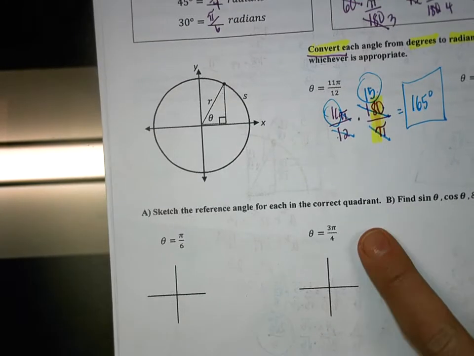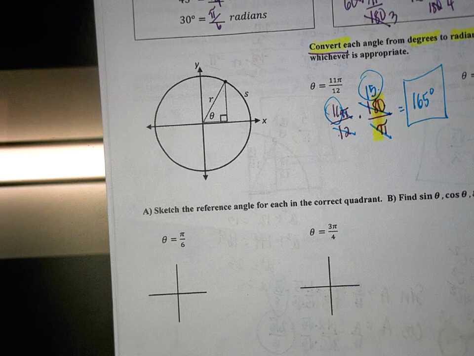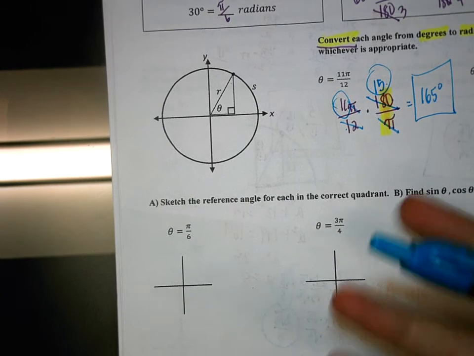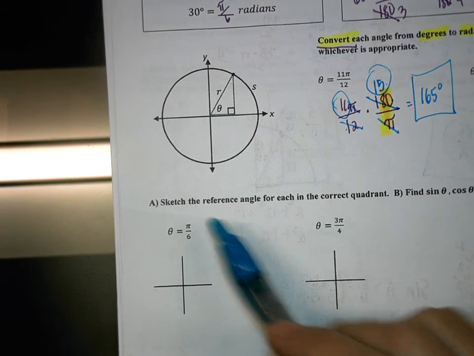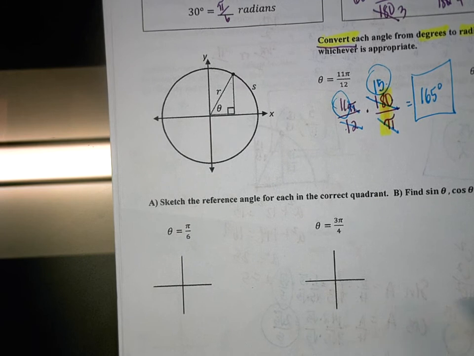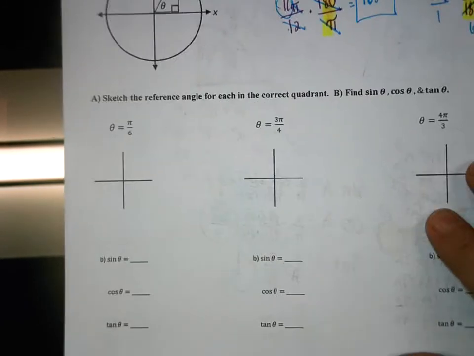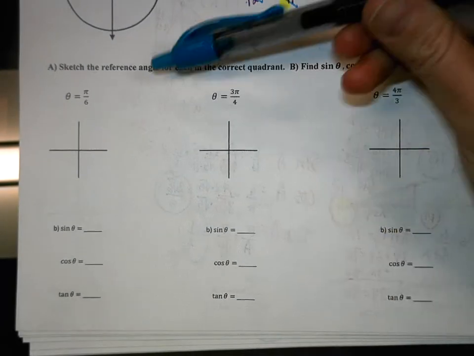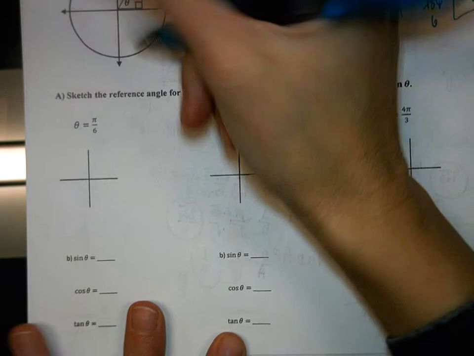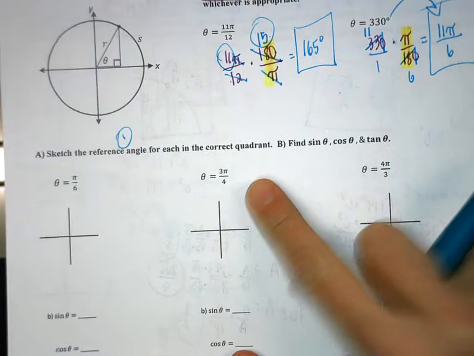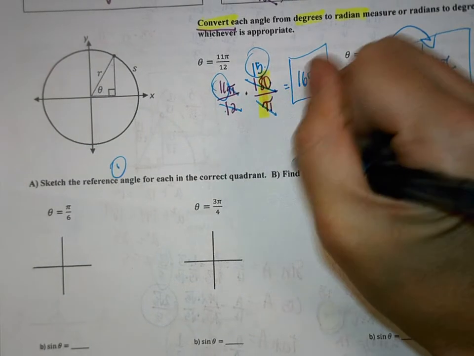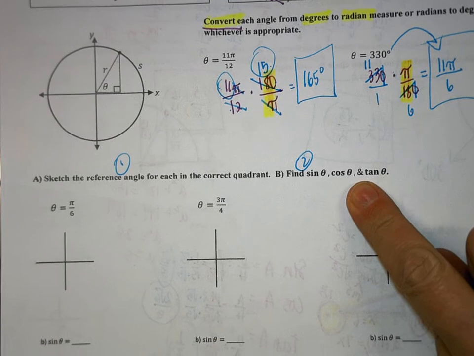Okay, so we're going to go back over here. I do all that because I feel like it's pretty helpful for dealing with these problems. On each one, they ask us to sketch our reference angle for each of the quadrants, and then we need to find cosine, sine, and tangent.